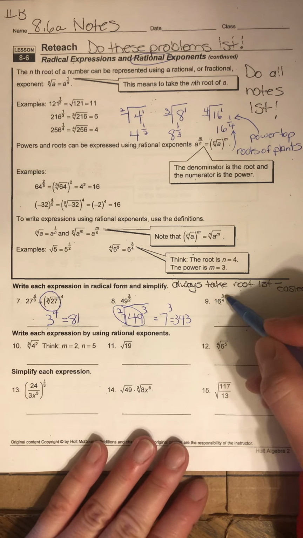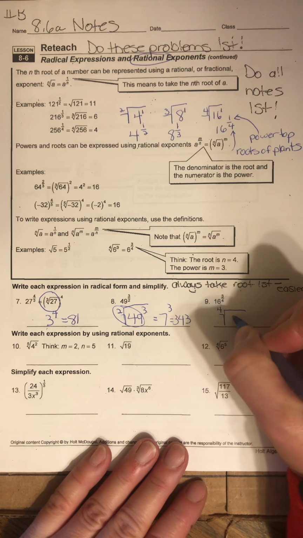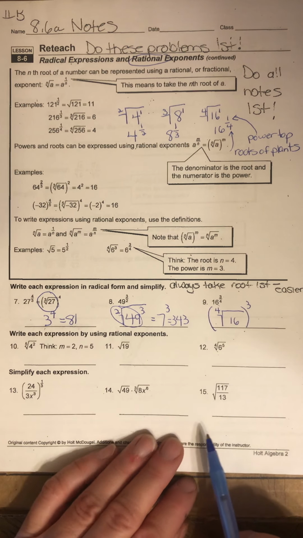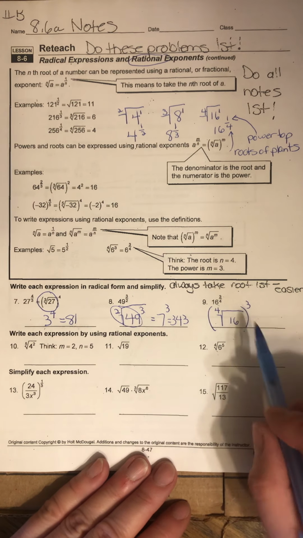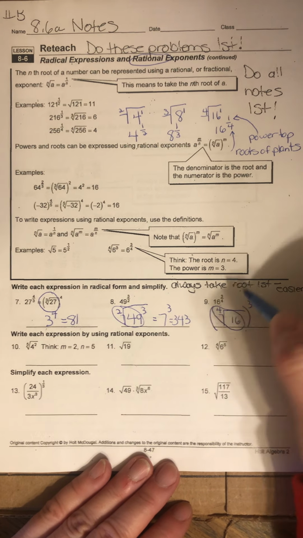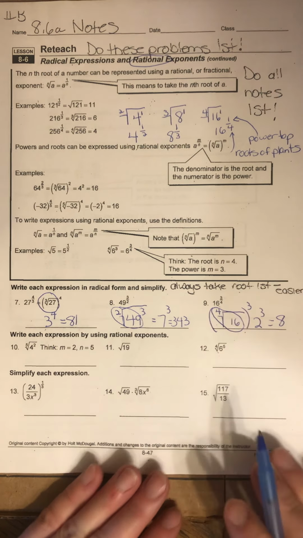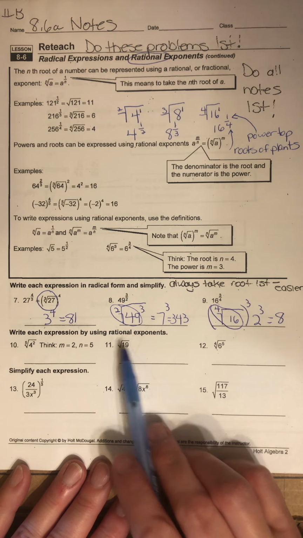Here we go, 16 to the 3/4. That is a root of 4. Here's another way. There's lots of ways to write the power in the root. This time I put the power on the outside. So let's do the root first. The 4th root of 16 is 2. 2 cubed is 8.